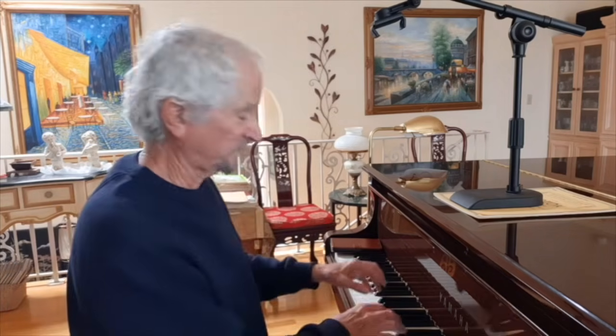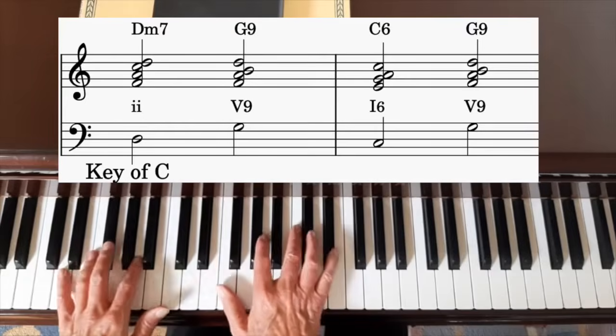We can play the 2 and the 5 and go to the 1 and then back to the 5. Now that really establishes us solid for what we're about to play. We're going to really set our ear into the key, and your band or the singer, or even for your own song, it sets it up in a very clear way. 2-5-1-5.